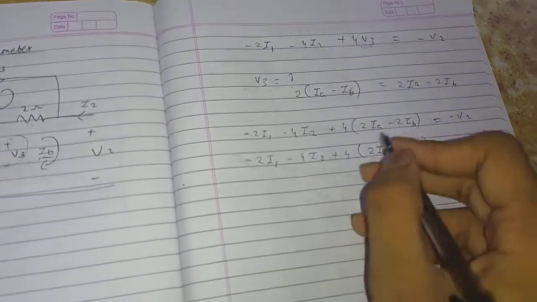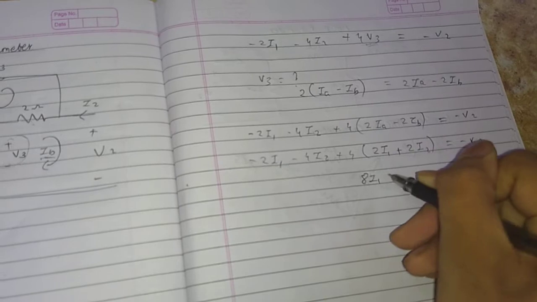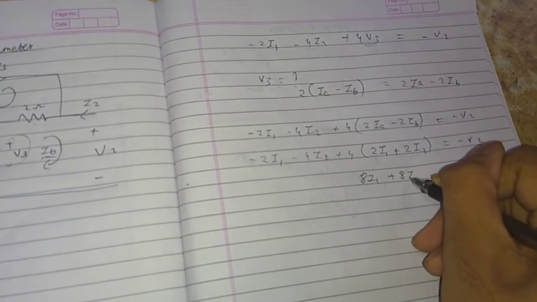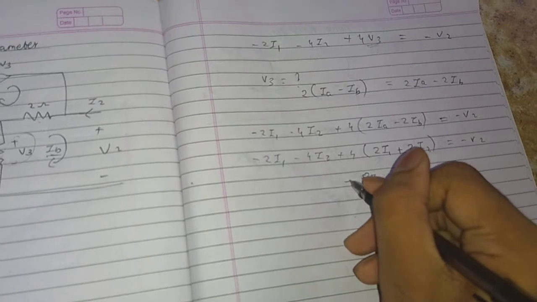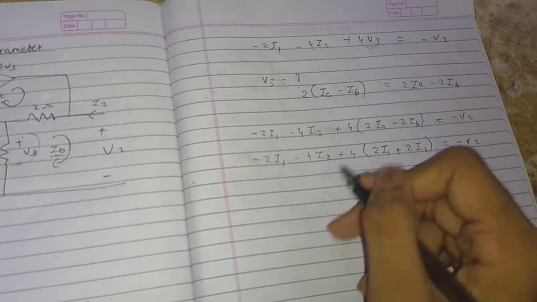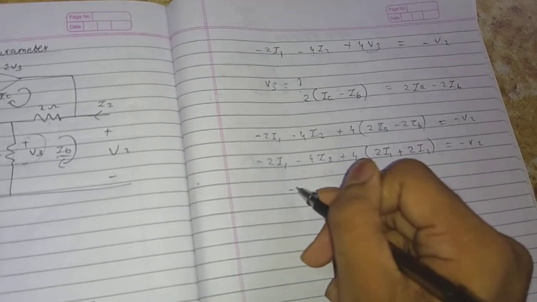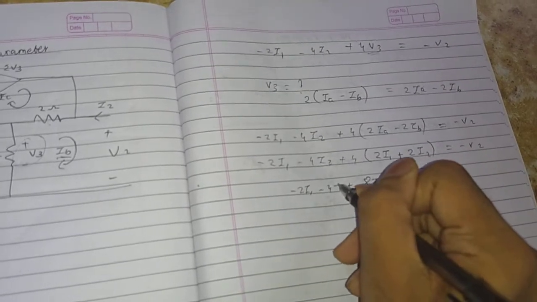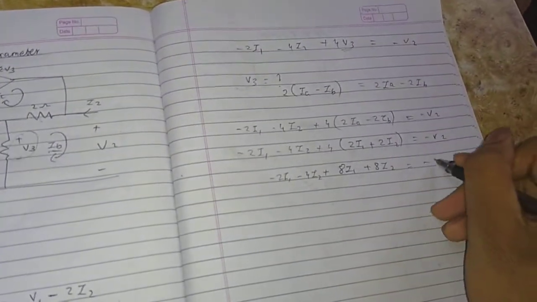Now let us multiply it. 8i1, 8i2. Okay, I have multiplied this inside the brackets, plus here 2i1 minus 4i2, plus 8i1 plus 8i2 is equal to v2.